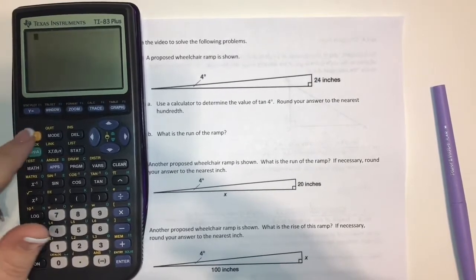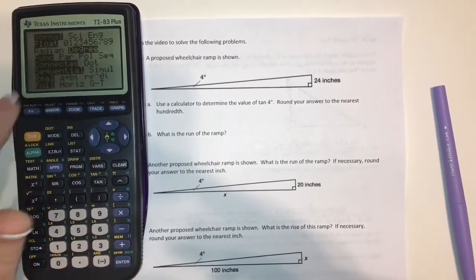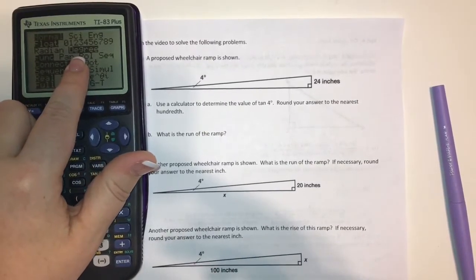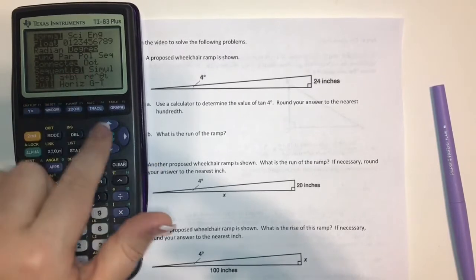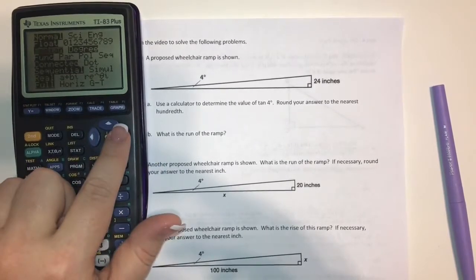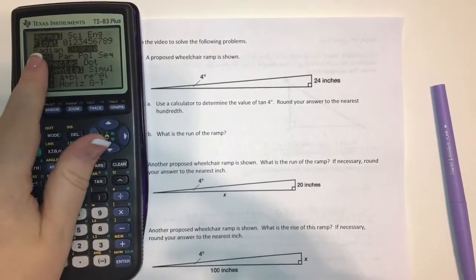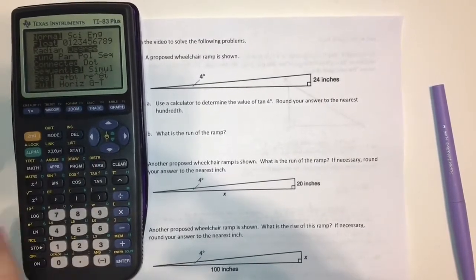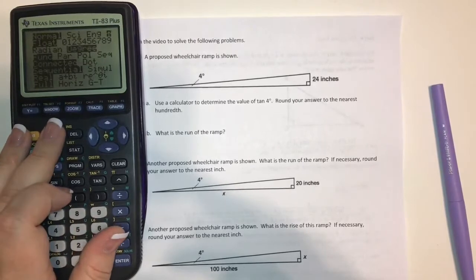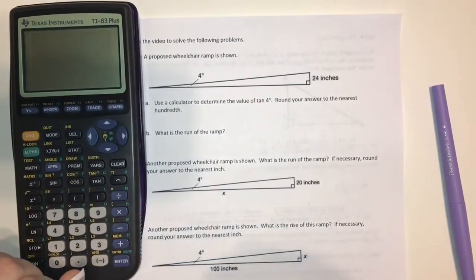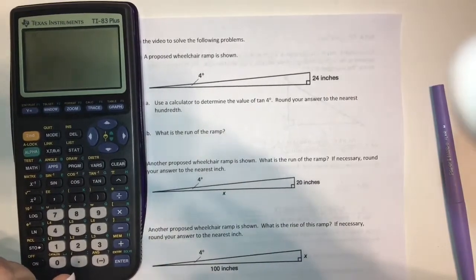To check our mode, we just simply hit the mode button. And we want to make sure that this degree right here is highlighted. If it is not highlighted, you're just going to go ahead and push the down arrow and the over arrow till we get to it. Hit enter, and it'll move from radian over to degree. And then we hit second mode, and that puts us back in our regular screen. So we definitely need to make sure we're in degree mode when we do trigonometry. If not, you will get the wrong answers.